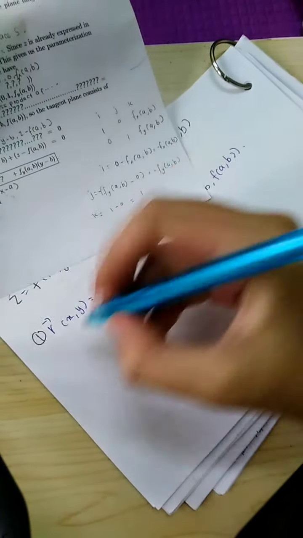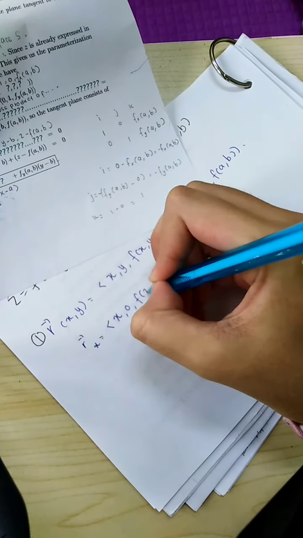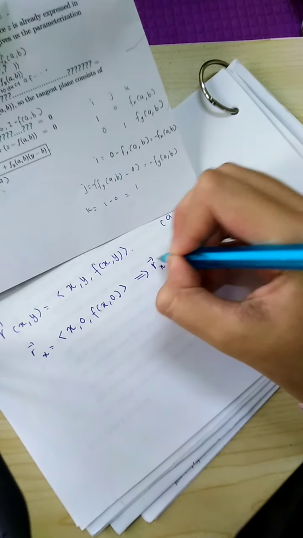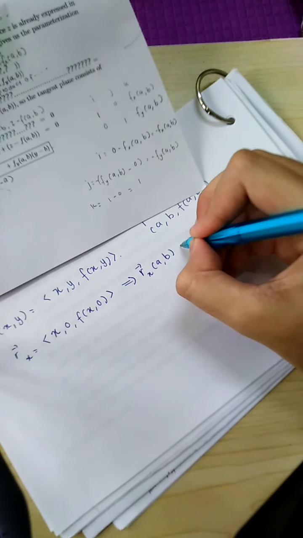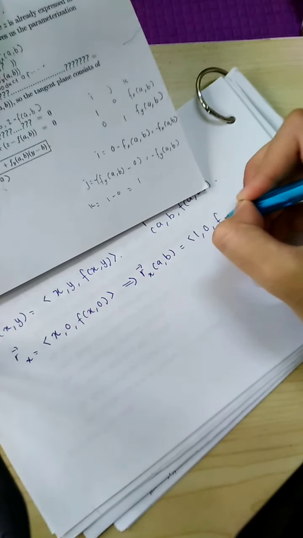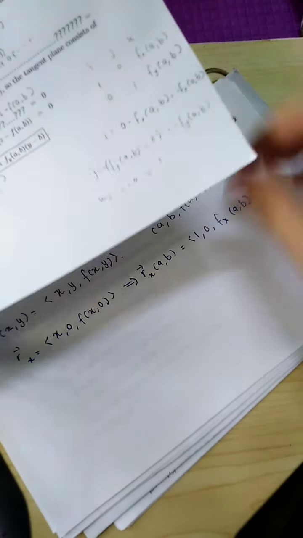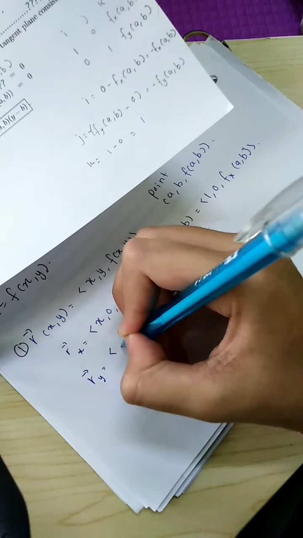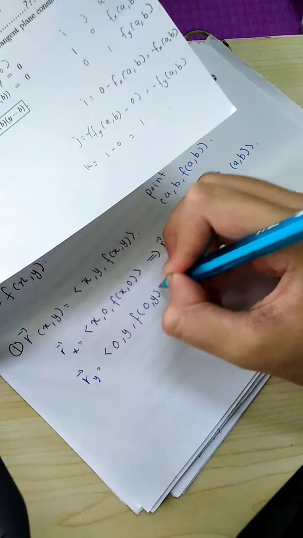So we can have here r x. We can have x, 0 and f x. That gives us r x at a, b as 1, 0, f x of a, b, and for r y we can have x is 0, y remains y, and f y.